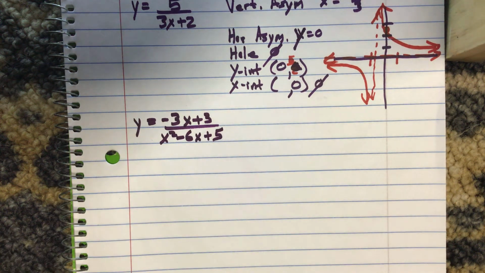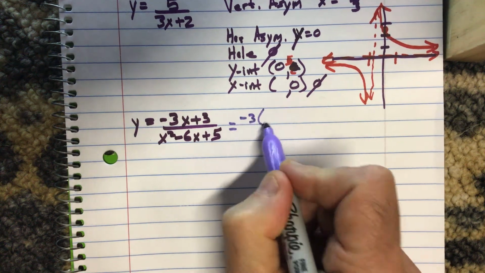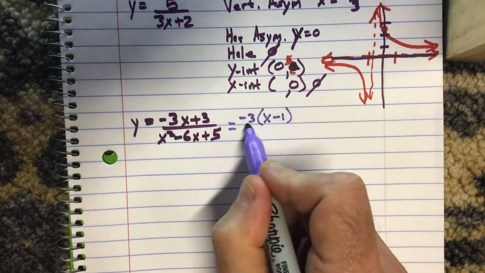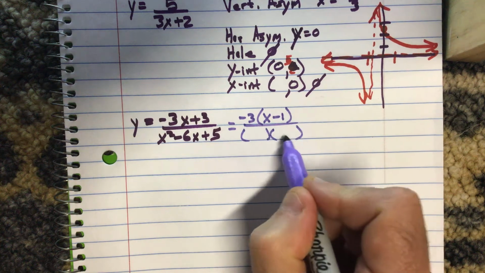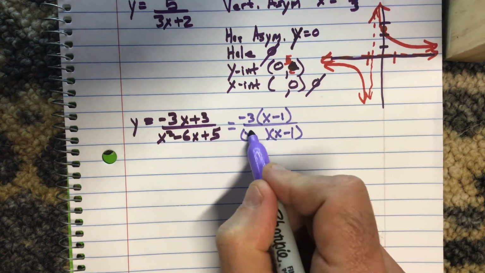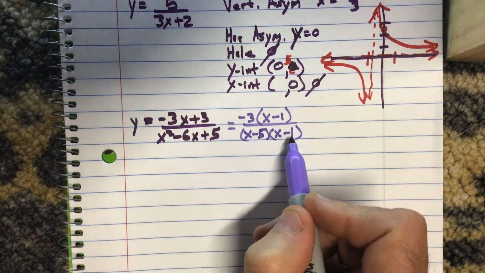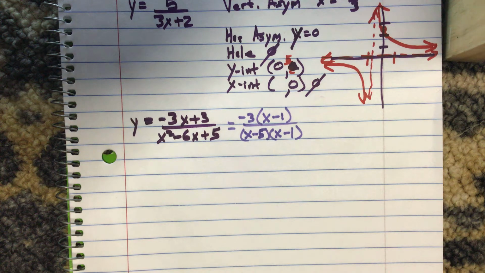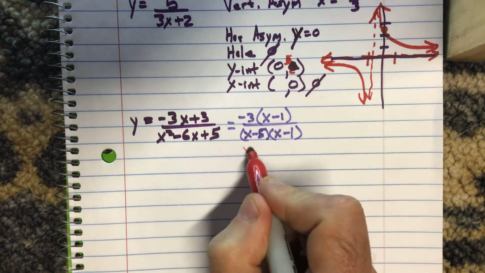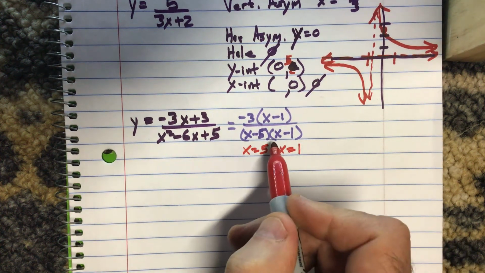I can factor that. If I factor out a negative 3 in the numerator, I get x minus 1. If I factor the denominator, I get an x minus 1, which ends up canceling, and I get x minus 5. And you can see that 5 times 1 is 5. Negative 5 plus negative 1 is negative 6. Okay, so it looks like in this function you cannot plug in x equals 5 and x equals 1 because you'll get zeros in the denominator.